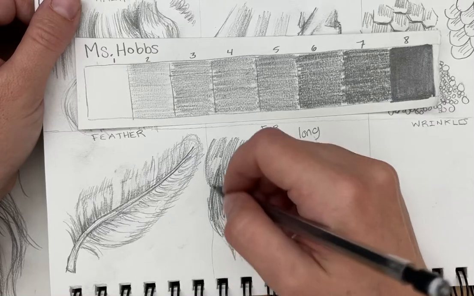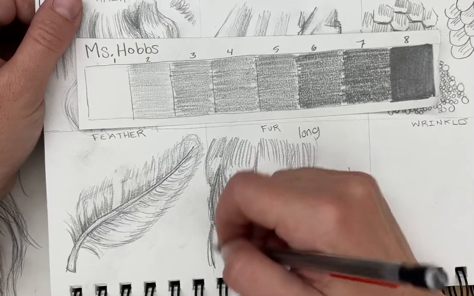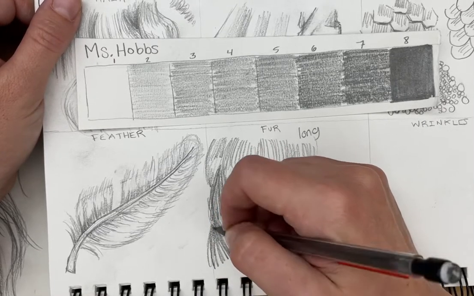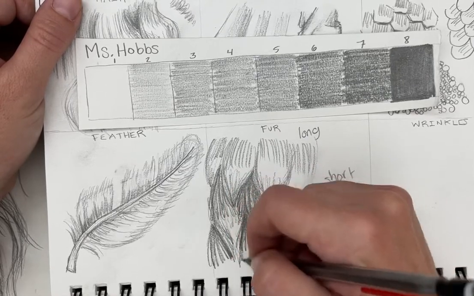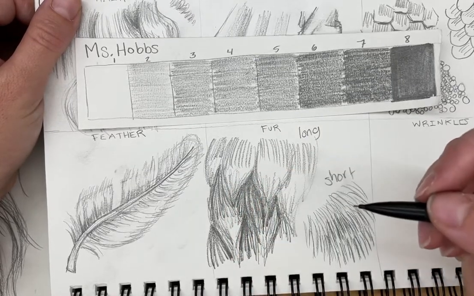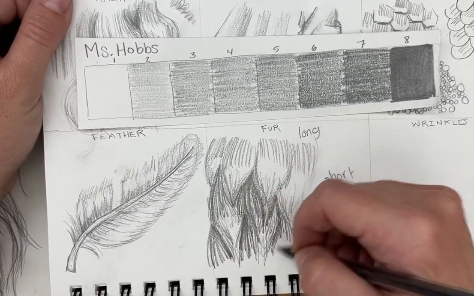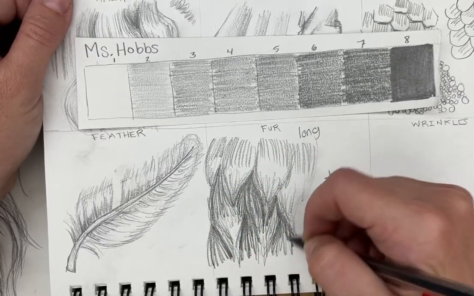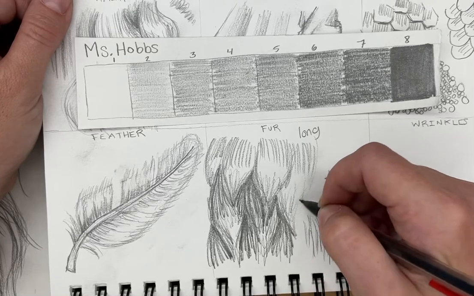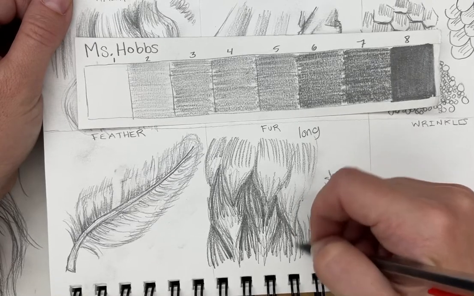If you ever watch Disney cartoons, they're gonna have a lot of cool animal fur textures that you can check out. So Lion King, or Beauty and the Beast, they would have a lot of great references for you to see how to draw fur texture in a cartoon.